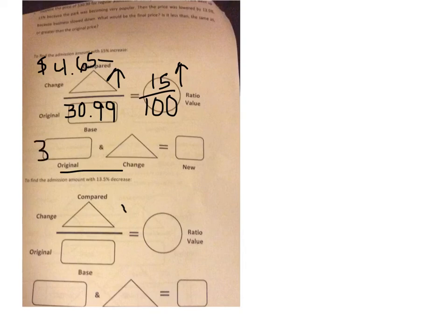The original price was $30.99. They increased the price by $4.65. So we have to figure out what they're charging now. $30.99 plus $4.65 is $35.64, their new price that they're charging for admission.